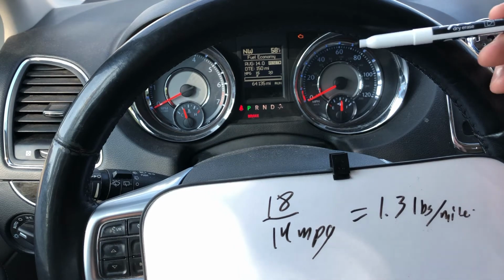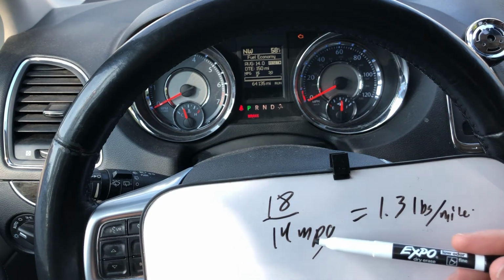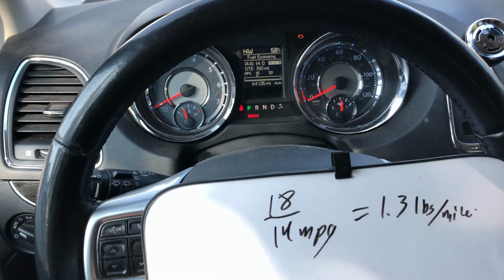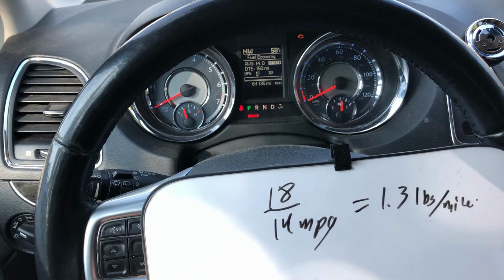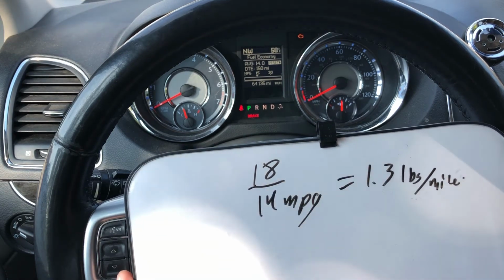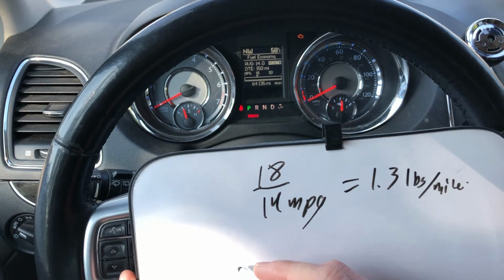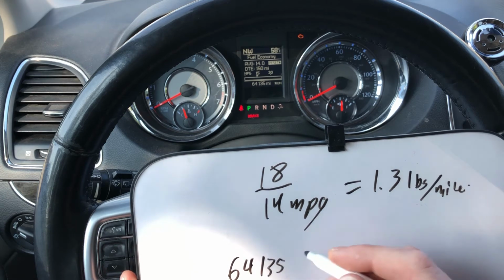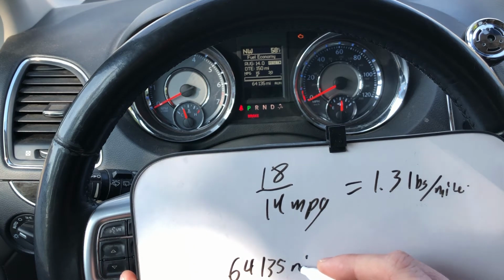So simple. Take 18, divide it by your miles per gallon, and that's how many pounds of carbon dioxide are being produced every mile that you drive. Now, how much carbon dioxide has been produced by this car? Well, we have up here the odometer. The odometer tells me that I've been gone 64,135 miles in this vehicle.